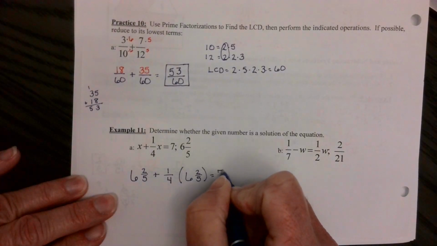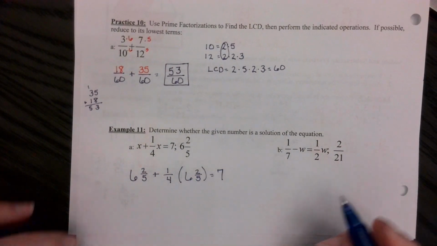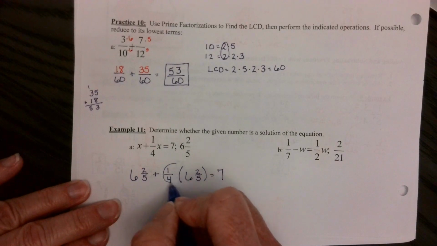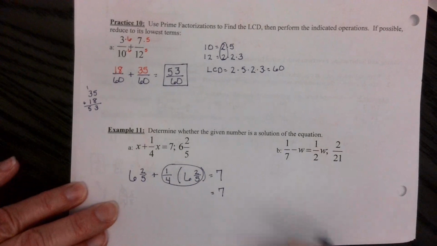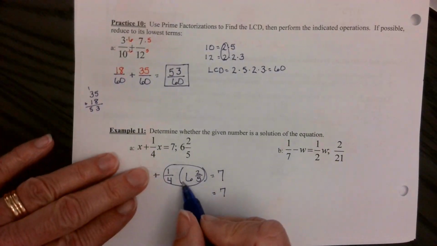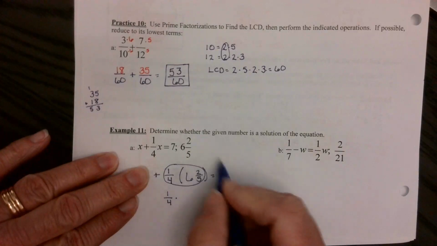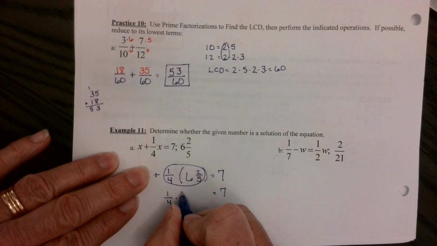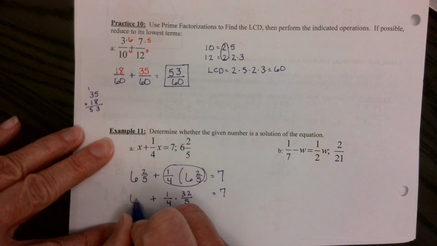Okay, so wherever I saw an X, I plugged 6 2/5 in. Okay, so this one I've got to multiply before I add. So that right side gives us 7. So in order to multiply this, I've got to say 1/4 times, I'm going to make this improper. 5 times 6 is 30, plus 2 is 32 over 5. Okay. I'm just letting this hang out over here.